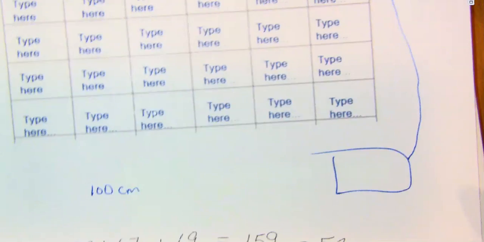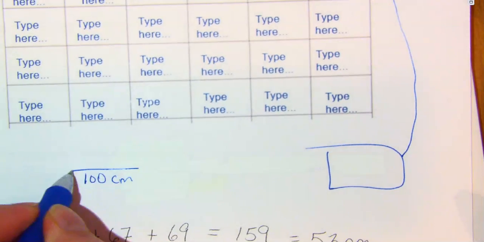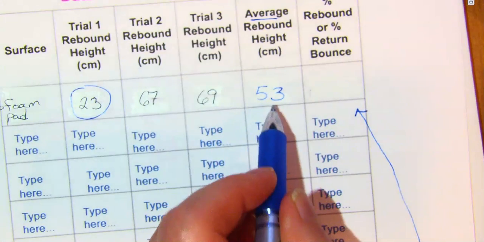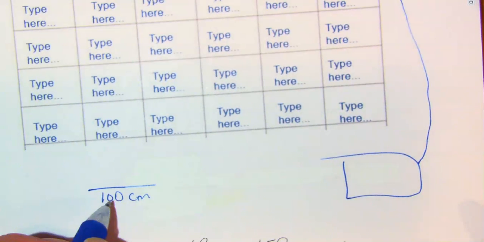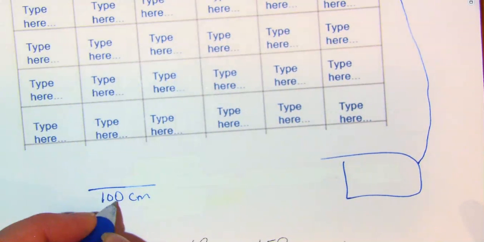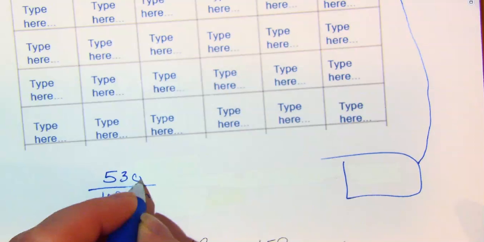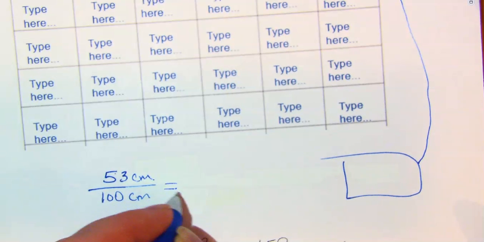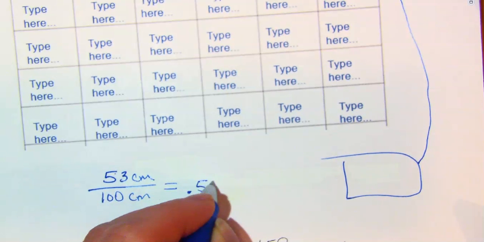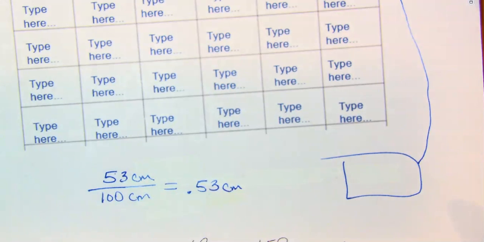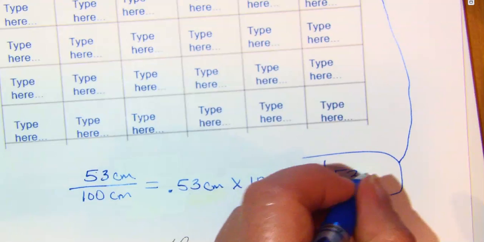So this is what we discussed in class today. So if the average rebound height was 53 centimeters out of a possible 100 centimeters, you would divide the 2, which comes to 0.53 centimeters. You want to turn that into a percent, and that becomes 53%.